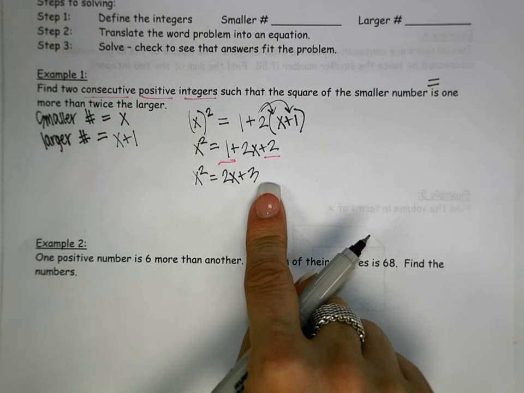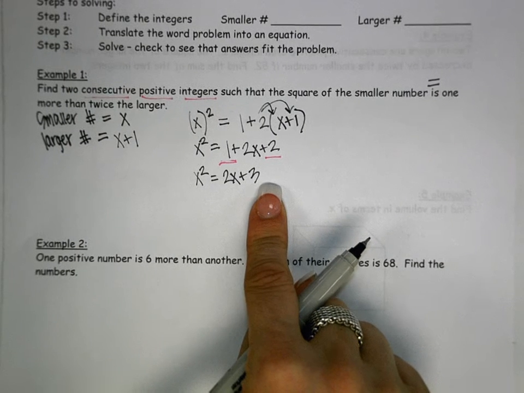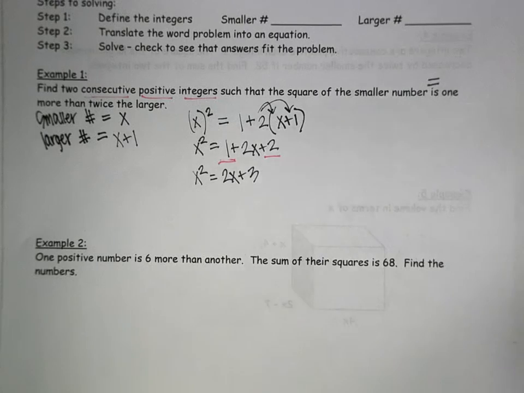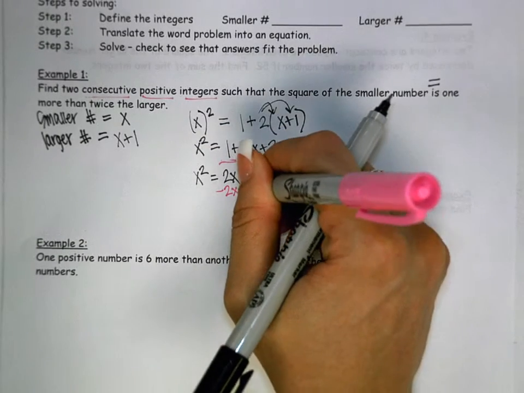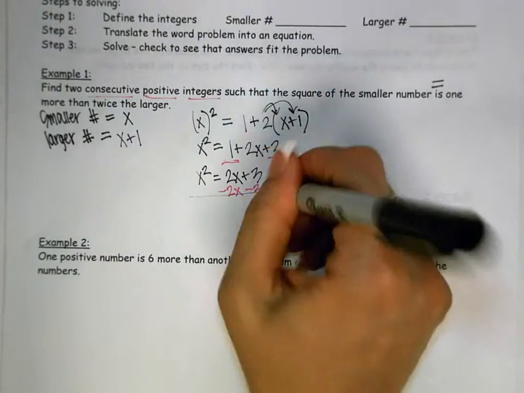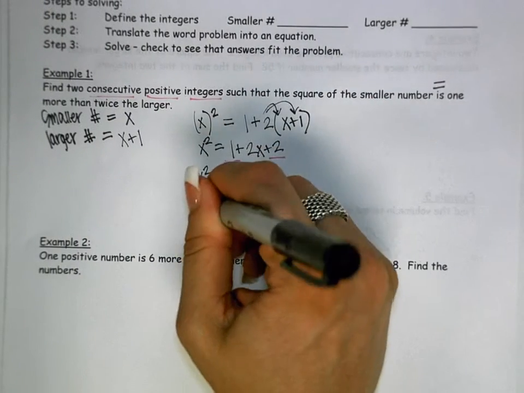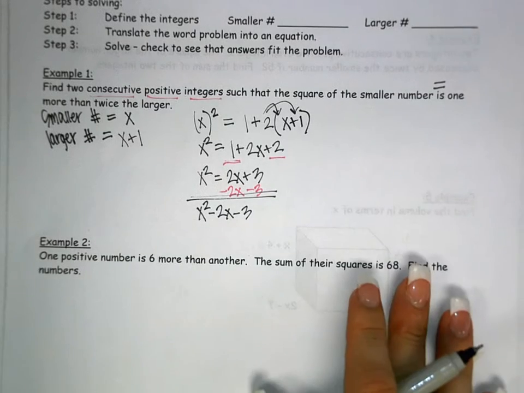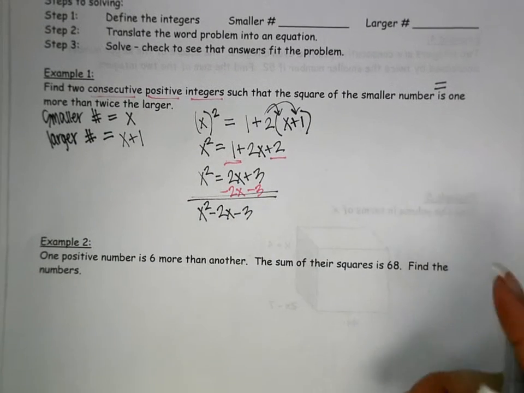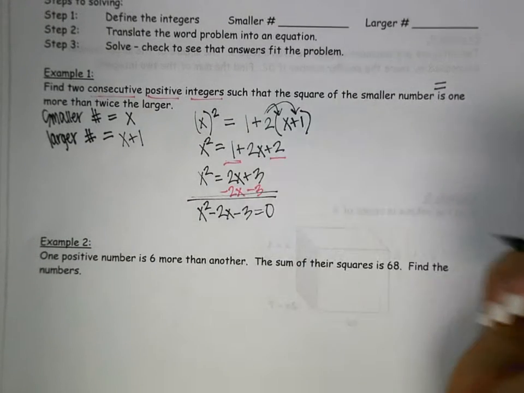Now I want to solve. This is what we've been doing. What does something have to equal before you can solve it? 0. So to move these, I will subtract 2x and subtract 3 from both sides. That leaves us with an equation of x squared minus 2x minus 3. And I'm sorry, this still equals 0.